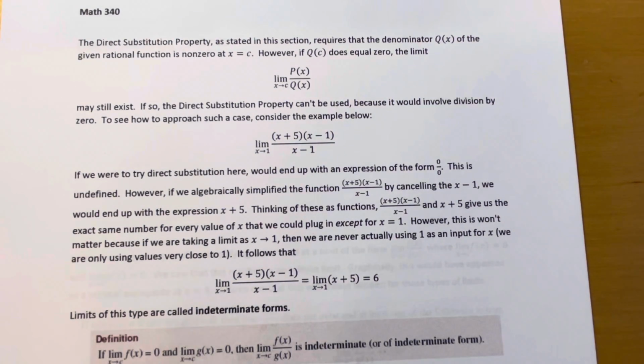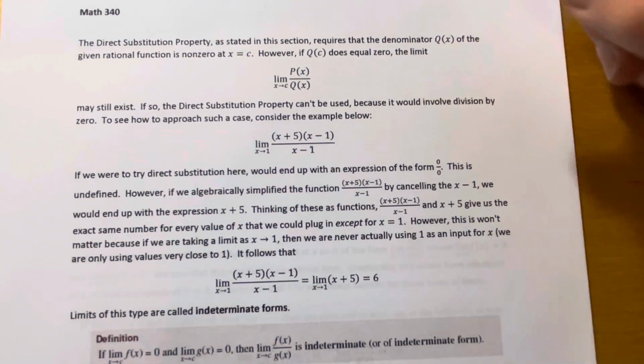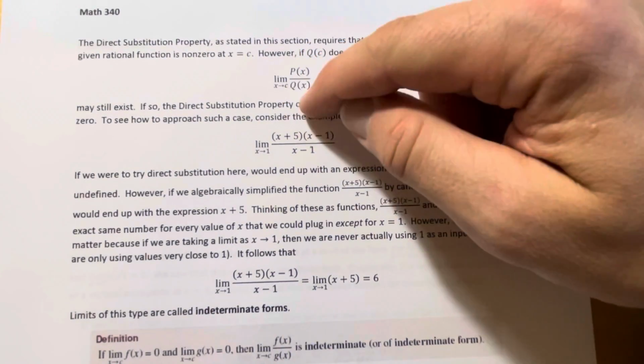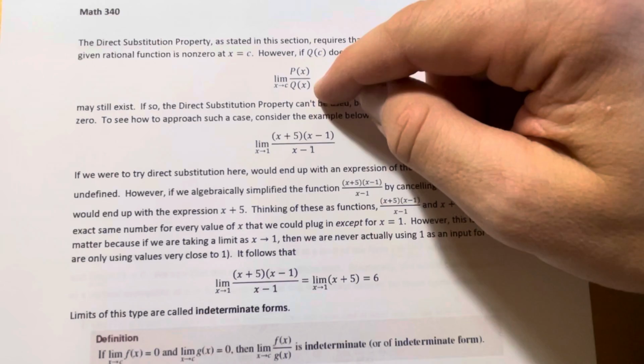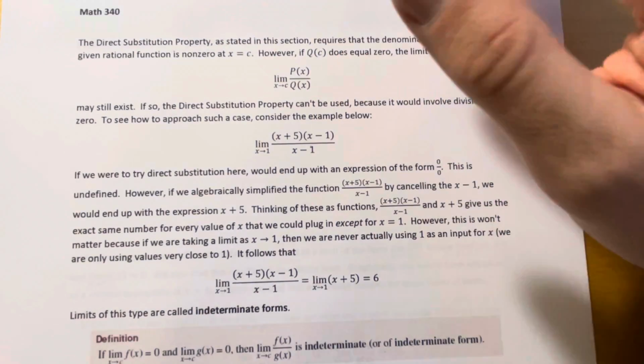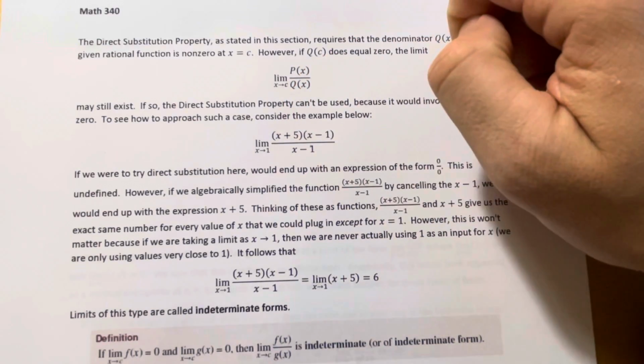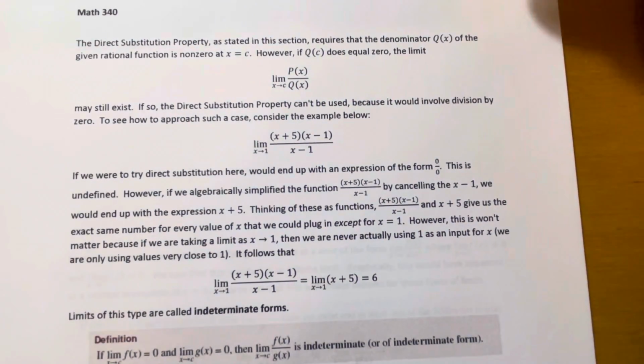And so now what we want to do is look at a lot of those cases where it's not a simple matter of just plugging the number into the function. So let's suppose once again that we're looking at some rational function. The limit as x approaches c of p of x over q of x. And let's look at a case where q of x, if I plug c directly into that, so that would be q of c, actually does equal 0.